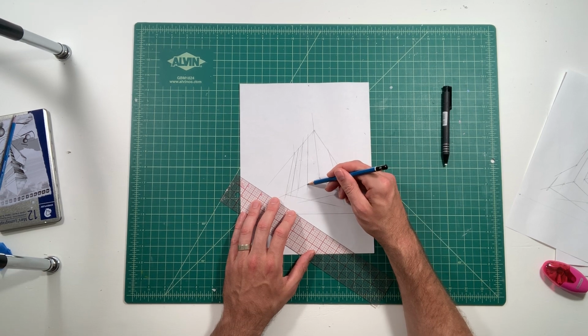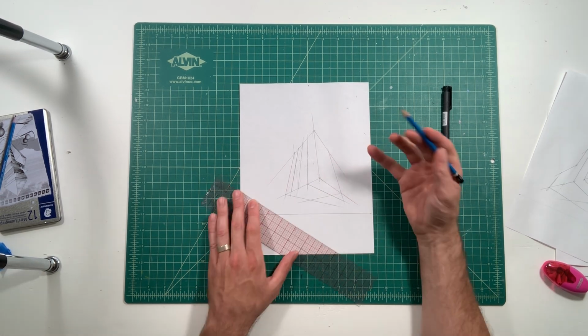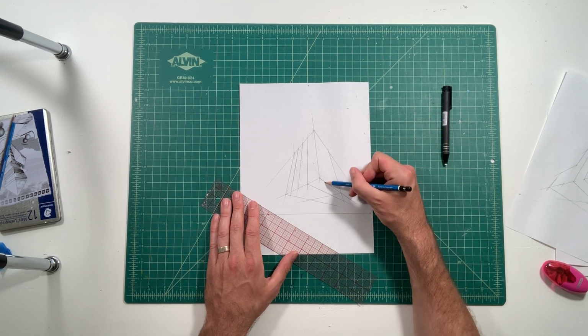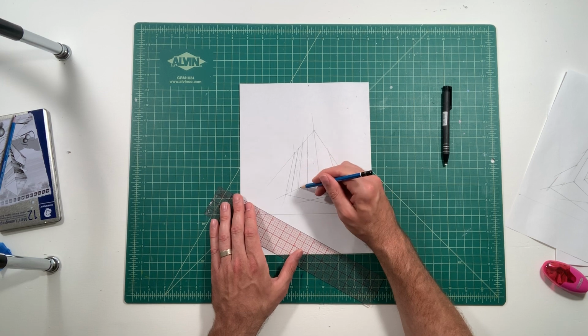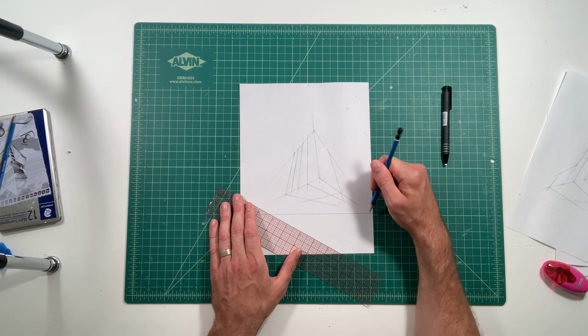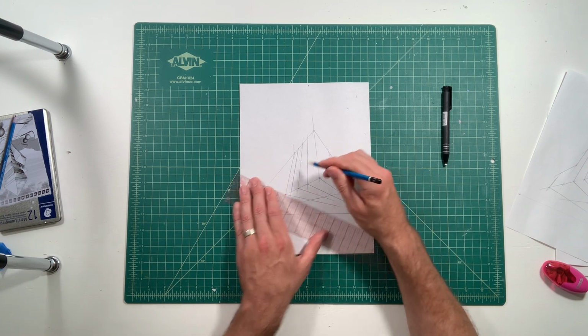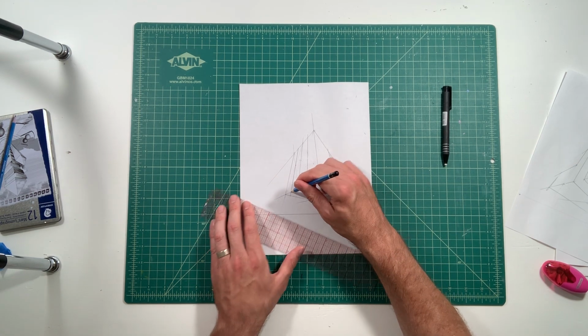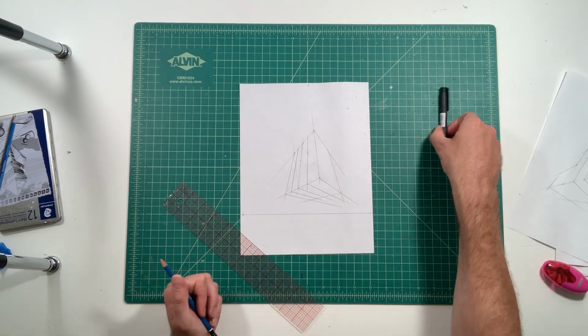Once these lines intersect this line here, you just take that and run it right to the right vanishing point. Remember, the golden rule of perspective is that parallel lines recede to the same vanishing point. So if this line's parallel to this one already goes there, then that's your answer. Okay.